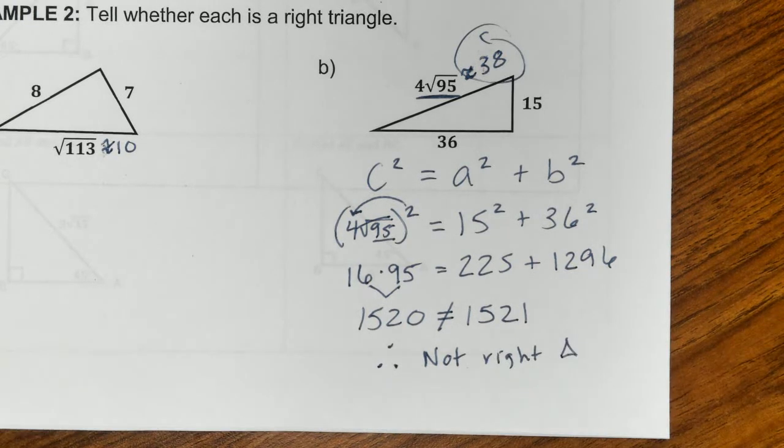Sorry for the sloppy handwriting. You know my handwriting is usually awesome with all the colors.